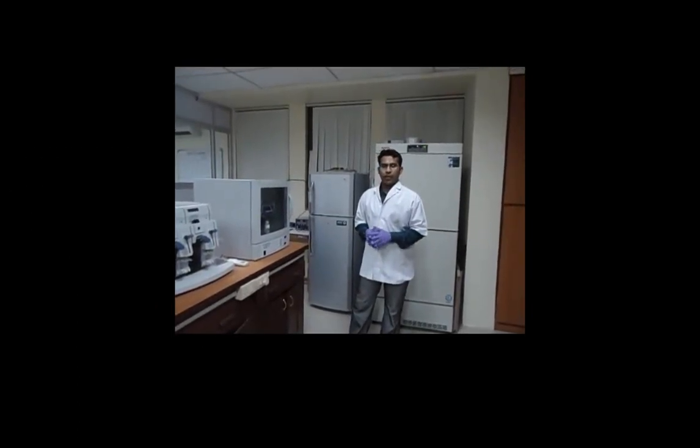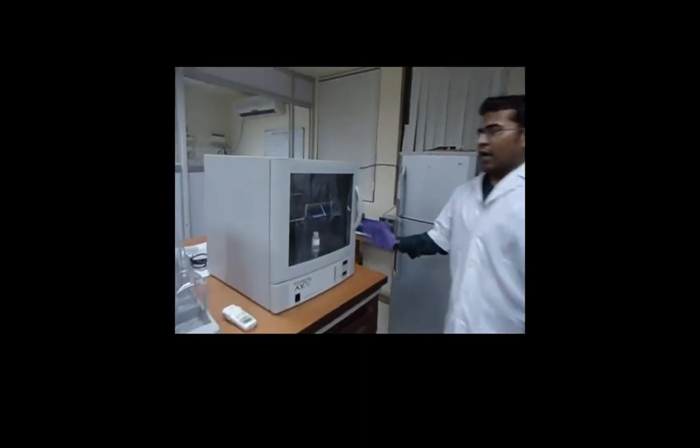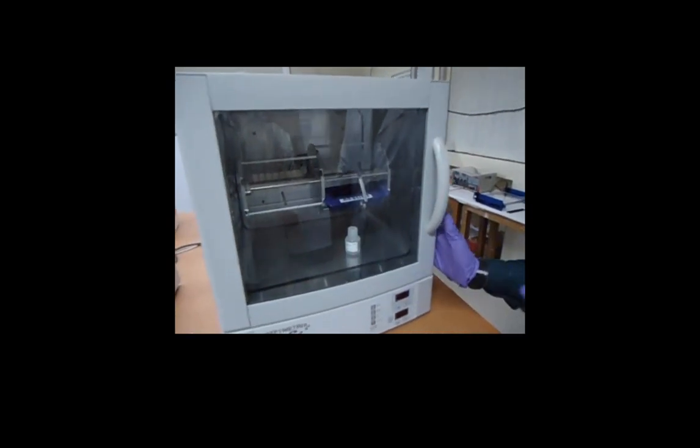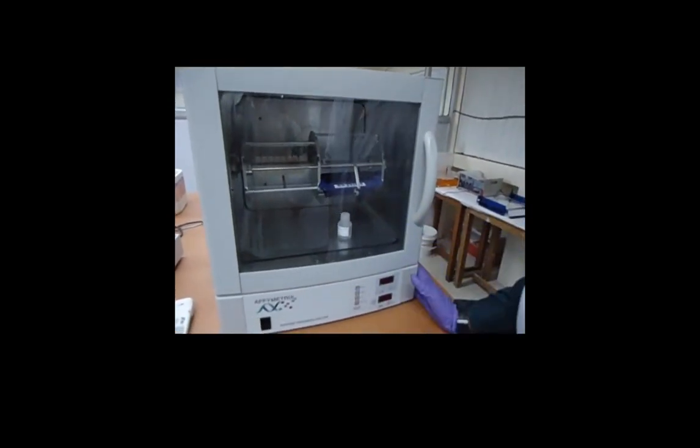Microarray technology is hybridization, in which the nucleic acid, that is the DNA or RNA, binds complementarily to the probes which are affixed on the microarray chip. Here is the gene chip hybridization oven 645 chamber. Here is the hybridization unit. In this, the chips which are applied with RNA solution are kept for the hybridization procedure.